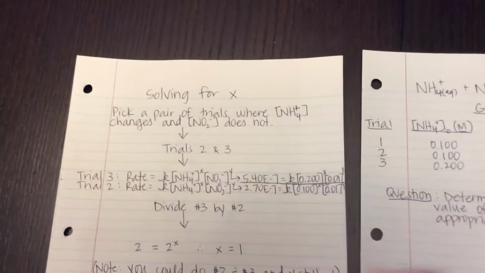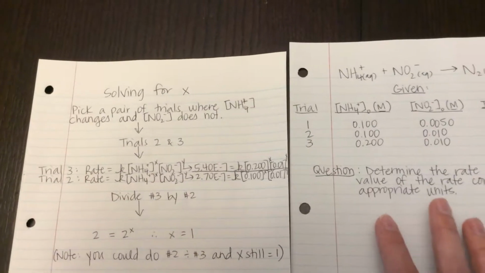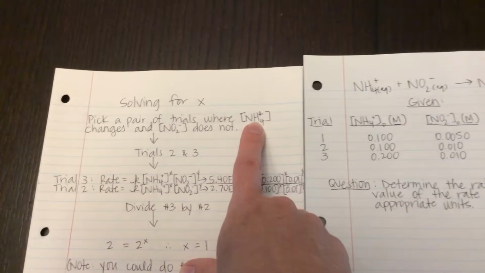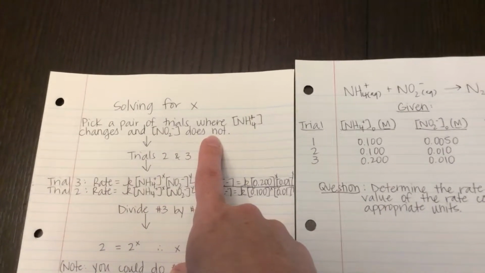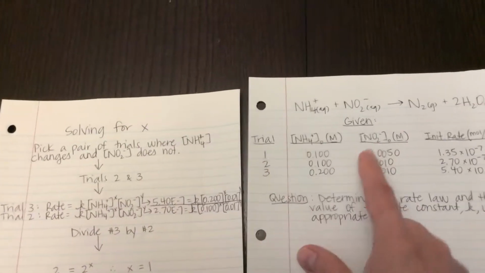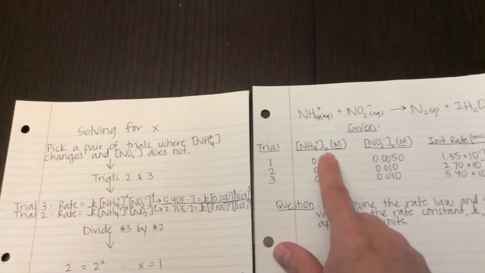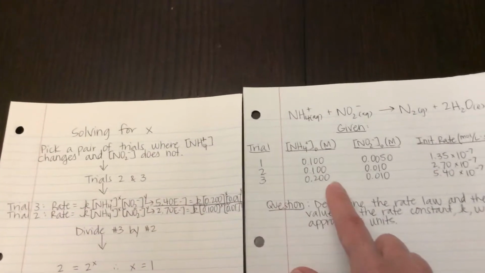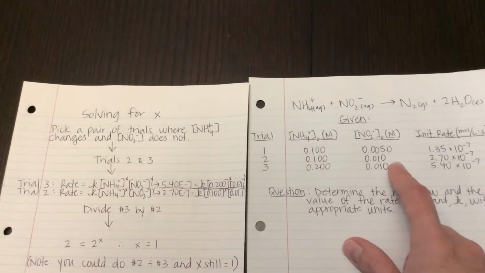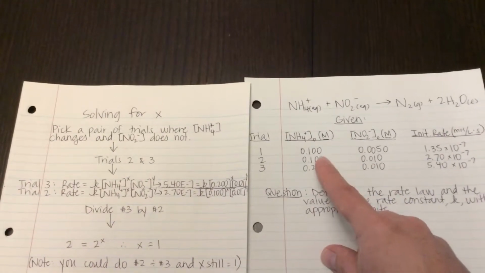So the goal here to solve for X is you want to pick a trial pair in your reaction data where ammonium changes and nitrite does not, because we want NO2 minus to cancel out. So we need to make sure that this value does not change and this value does. If you look at trial 2 and trial 3, NH4+ changes, NO2 minus does not. That's the goal. If you're solving for NH4+, you need to pick a pair where this one is not changing and this one is changing.